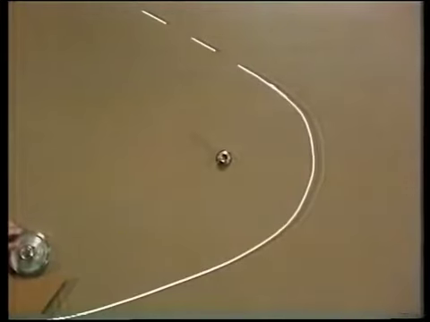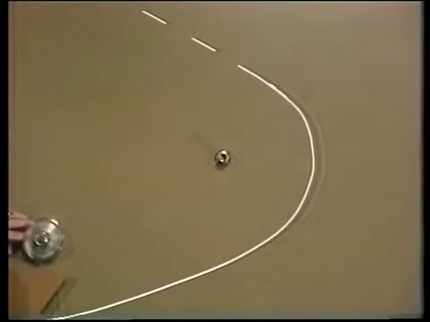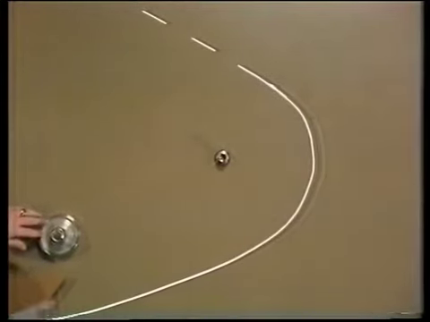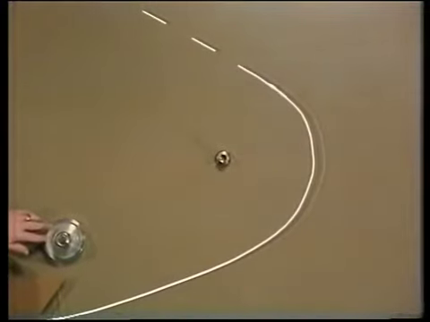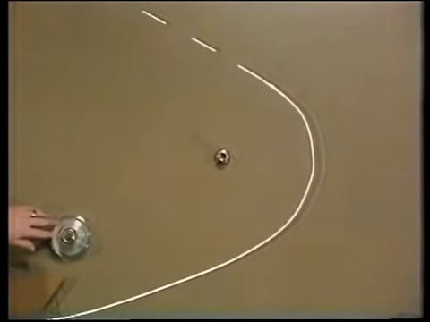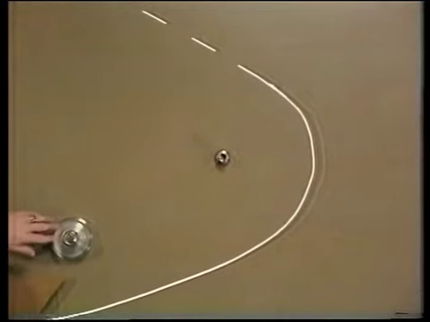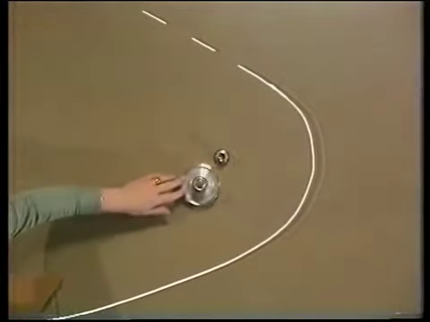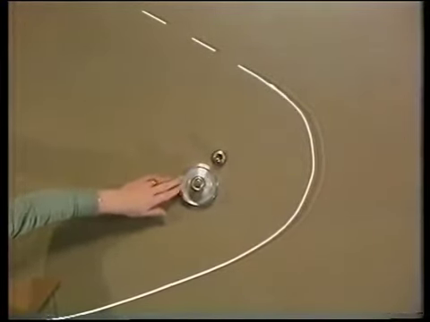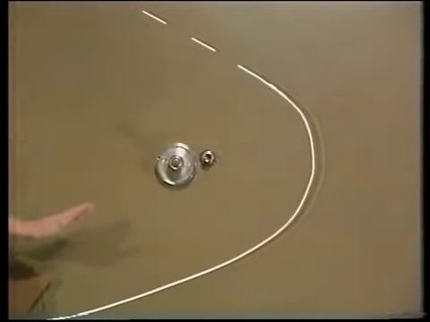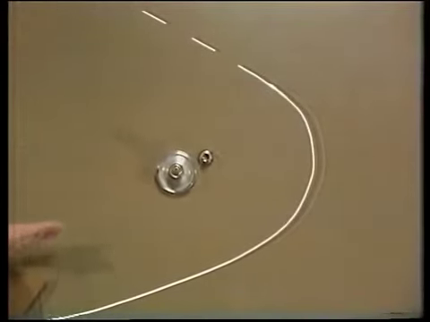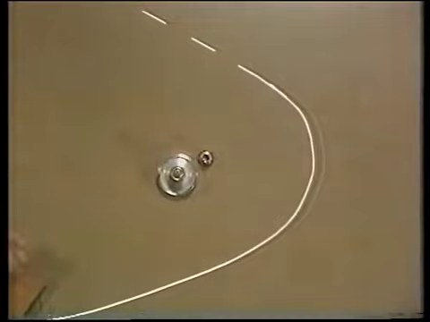You can see that it follows the path of Halley's Comet, which means that the puck and the comet must be feeling exactly the same kind of force. The force field is proportional to 1 over the distance squared, and it's also towards the centre. We've got a magnitude, we've got a direction, and that gives us a vector field.